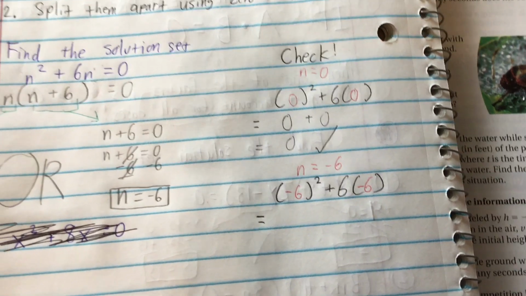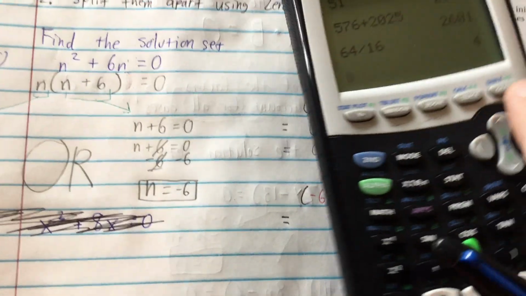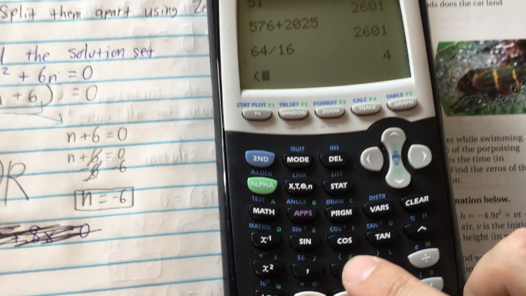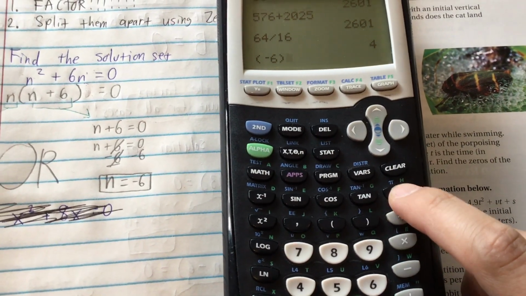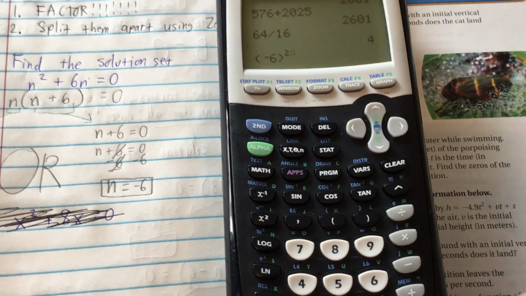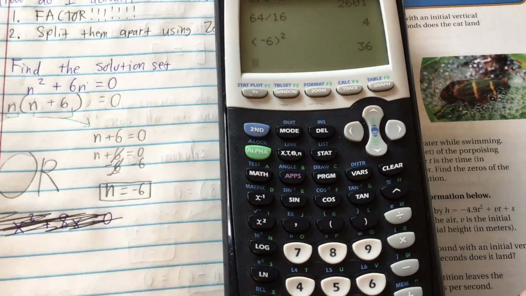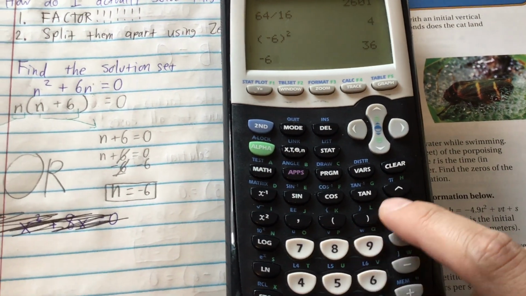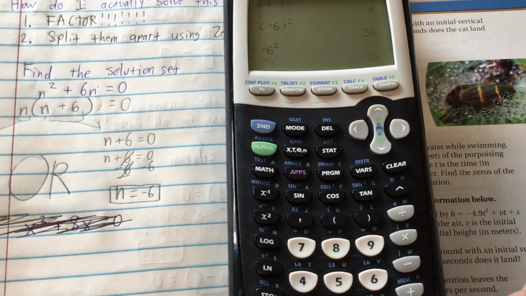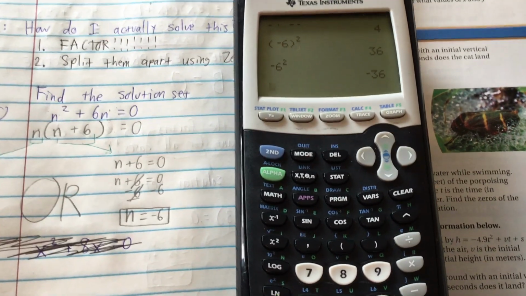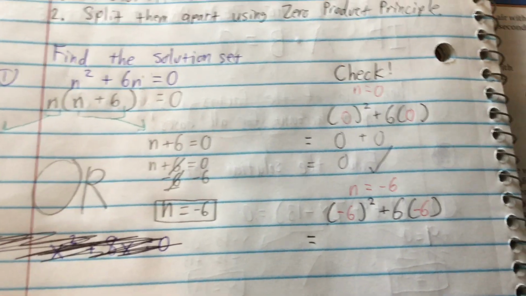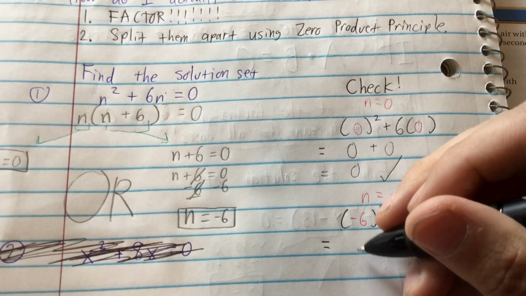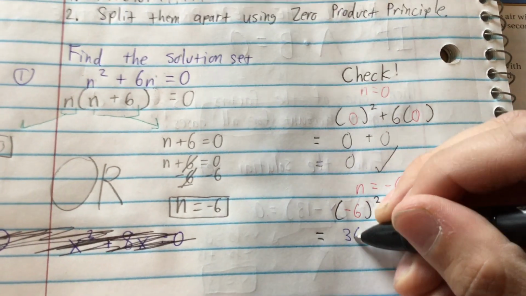So if I plug in the calculator, parentheses negative 6 quantity squared, I'm going to get positive 36, because if I do negative 6 squared, I'm going to get negative 36. So remember, don't forget about the parentheses. The parentheses are your best friend. So negative 6 quantity squared, because we're plugging in for n, is positive 36.